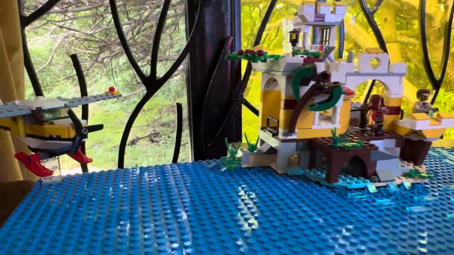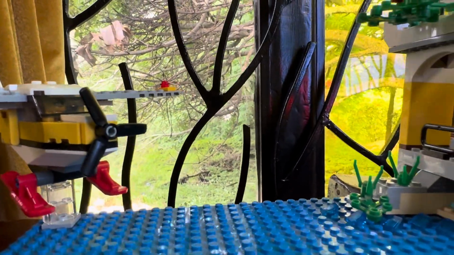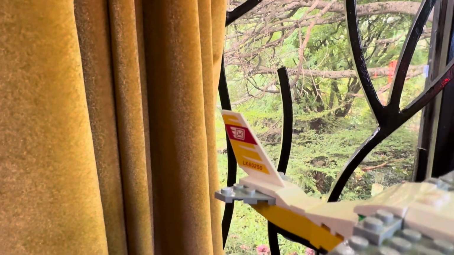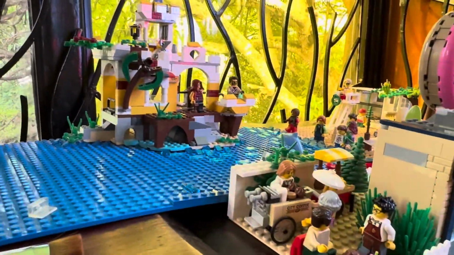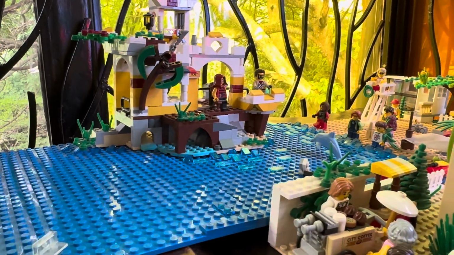I also got this plane yesterday. It is a plane that carries letters, I think. As you can see from the logo back here, it does carry letters. So I'm just hoping I can show you guys how I make the ocean waves.